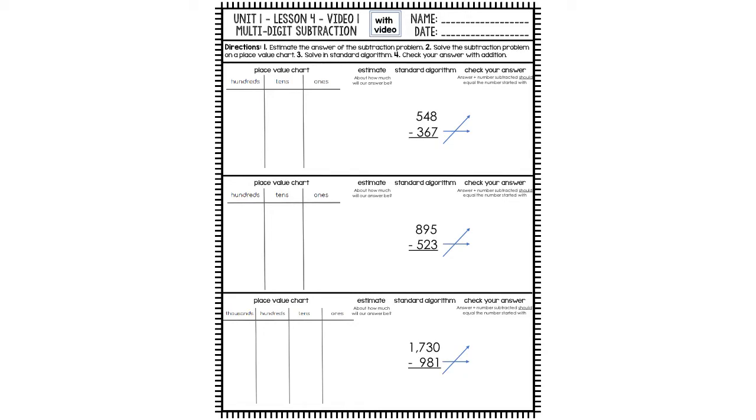Hi guys! Today we're going to do a little video lesson on using the place value chart, standard algorithm, and estimating to find the answers to our subtraction problems. At the end, we're going to check our answers. We're going to begin on the side that says with video inside the rectangle.